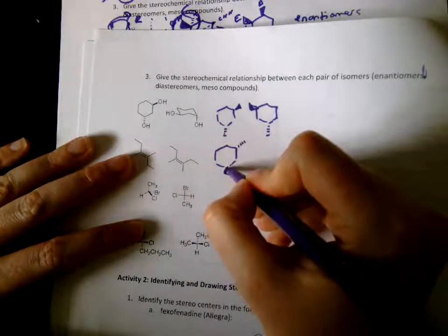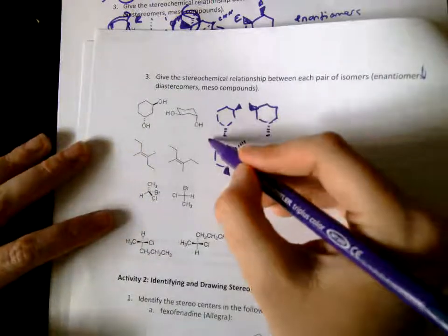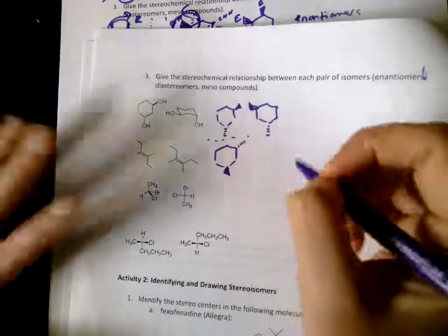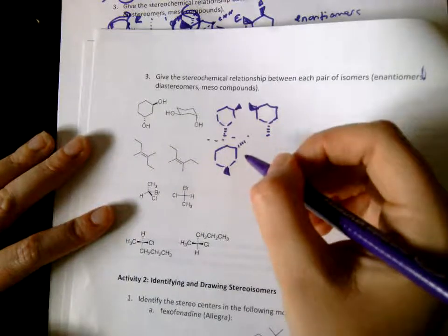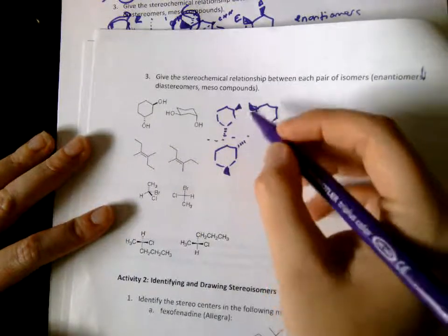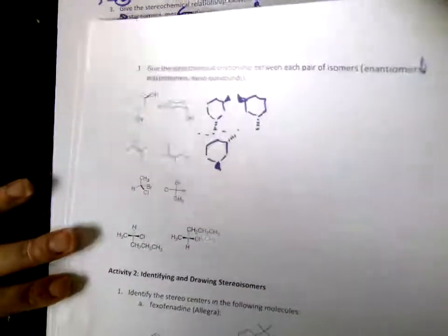And this thing that's coming away from me, when I flip it over, will start coming towards me. So if you can do that and see, oh, that's clearly the mirror image, more power to you. I'm not great at visualizing that. And actually, on these cyclic ones, I always had a modeling kit ready so that I could practice a wedge and a dash and get used to that. Okay.